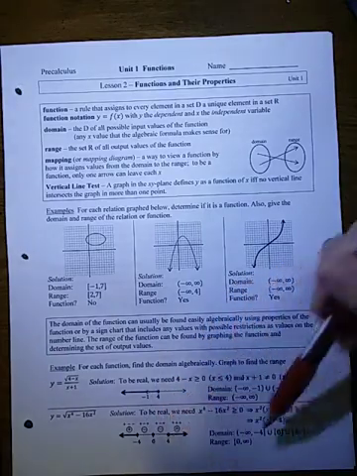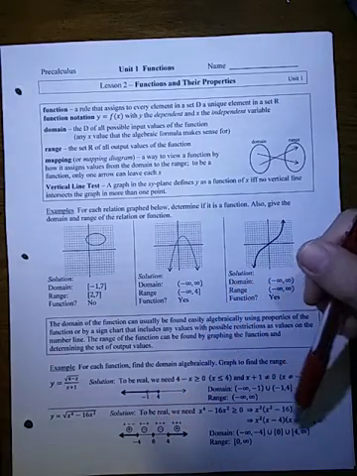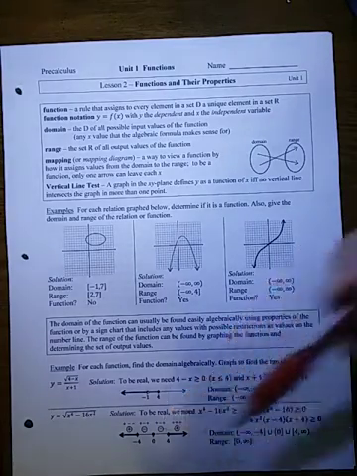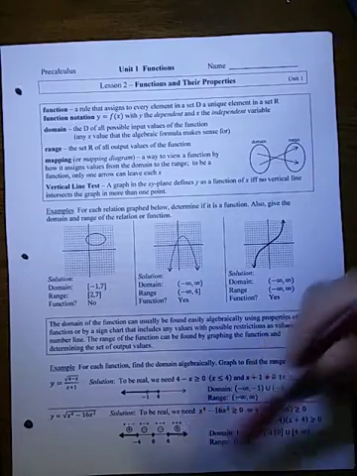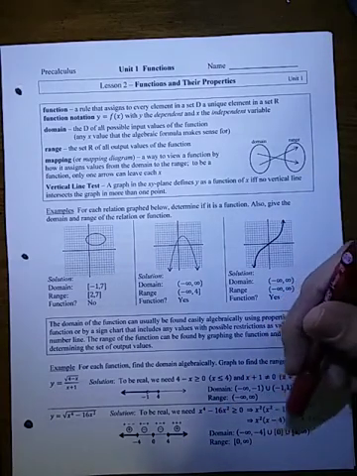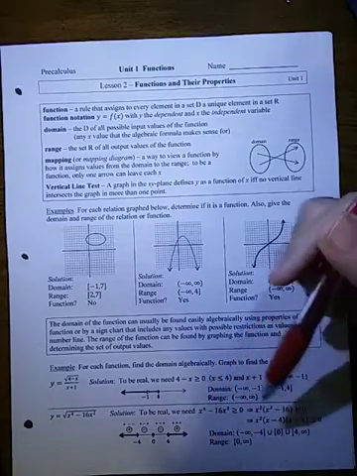If you take in here like 2, this would be positive, this would be negative, this would be positive. Again, like that, that would be a negative overall sign. And if we take a number bigger than 4, this would be positive, this would be positive, this would be positive, for an overall sign of positive.